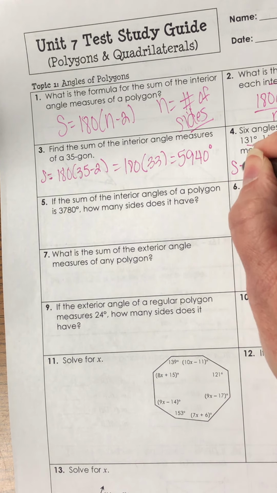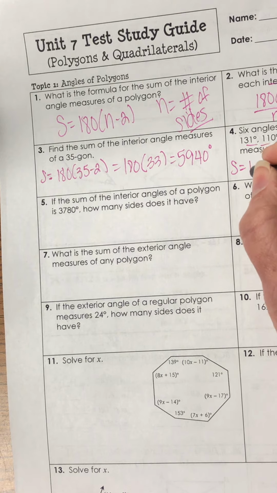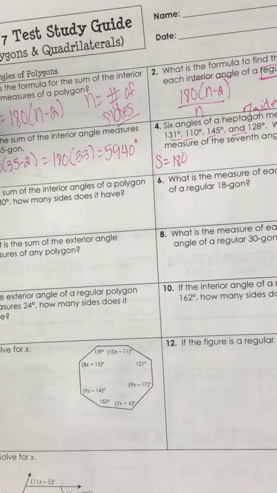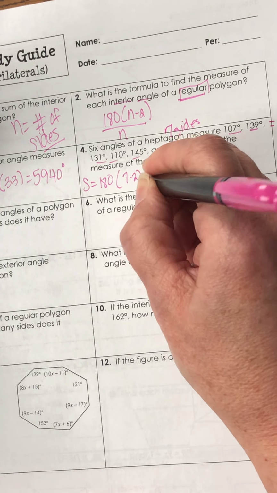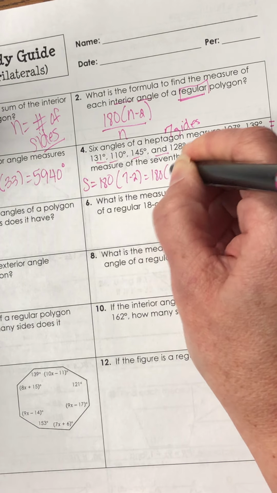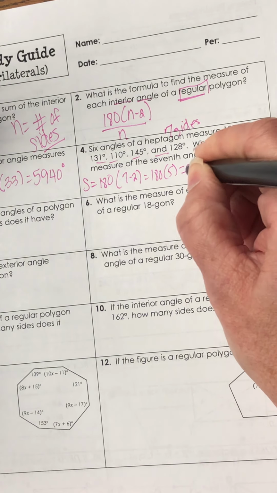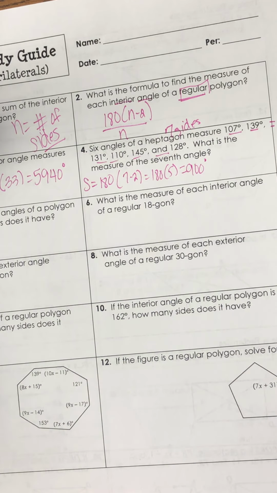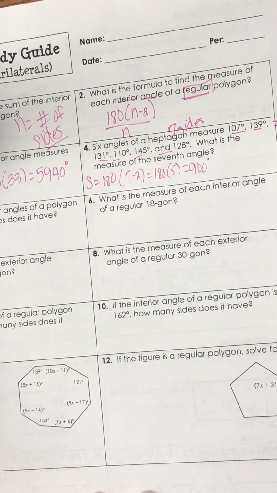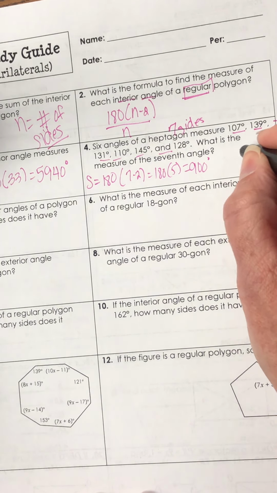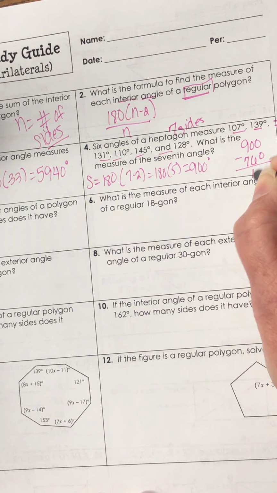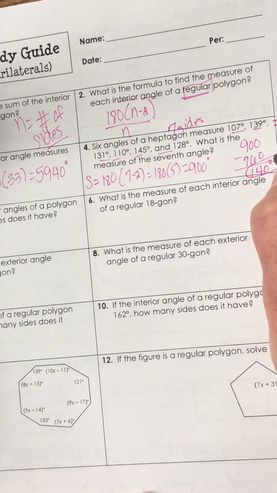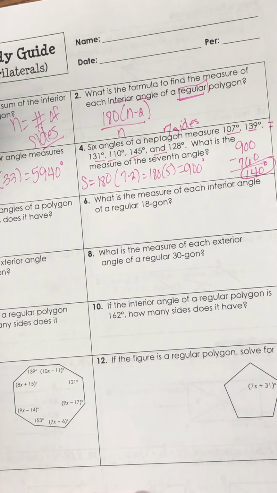Now, let's find the sum of the interior angles of a heptagon. So 180 times n, which is 7 minus 2. That'll be 180 times 5, which is 900 degrees. So a heptagon has 900 degrees. Now we're going to take that 900 degrees and subtract the 760 degrees that we have, and that's going to leave 140 degrees for our last angle.